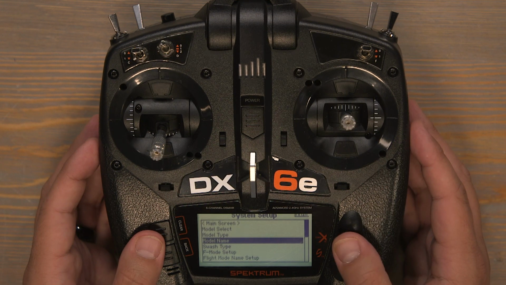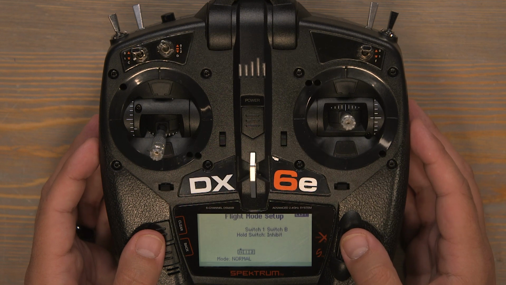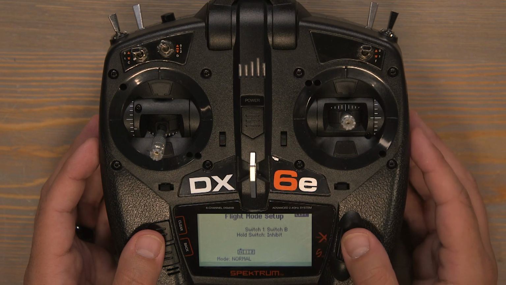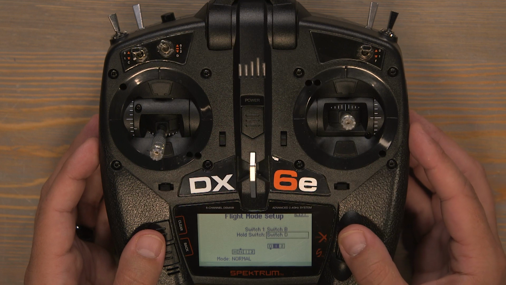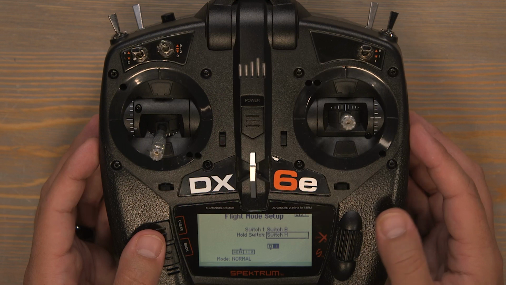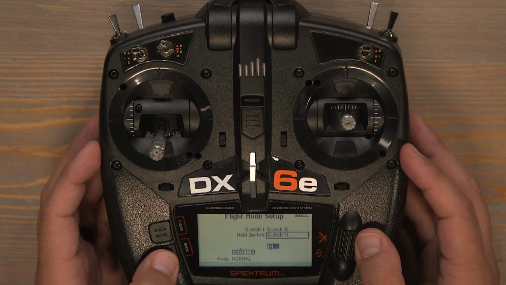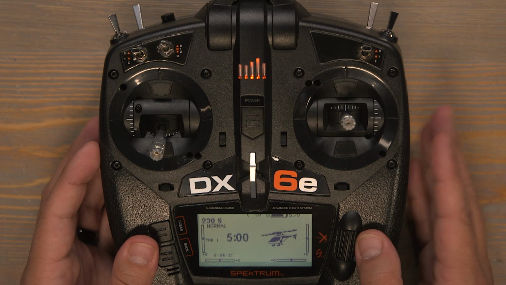Now scroll down to F mode Setup. Click on F mode Setup. And for switch 1, we want it to be switch B, which it already is. But for the hold switch, we need to set that to switch H. So scroll down to where it says Inhibit next to hold switch. Click, and scroll to the right until we get to the H switch. And click on switch H. Now with these set, we can push the back button twice. Now we're back to the home screen.